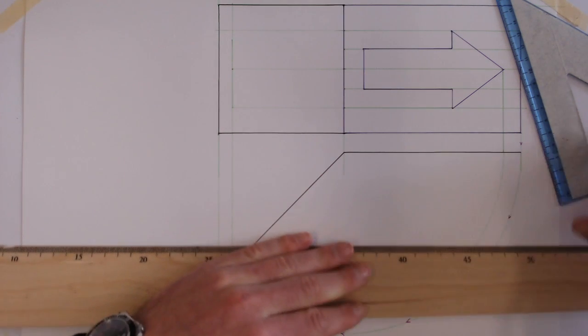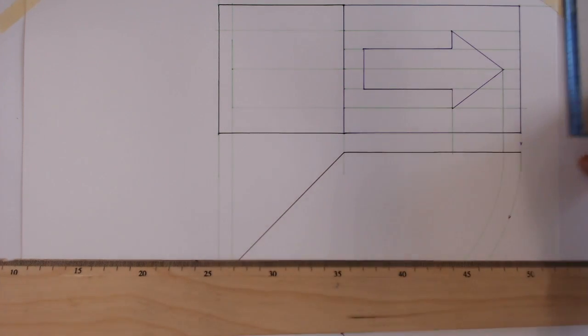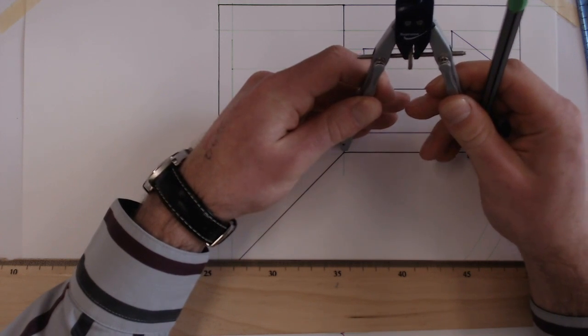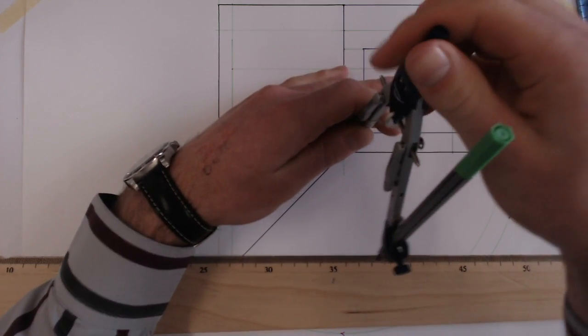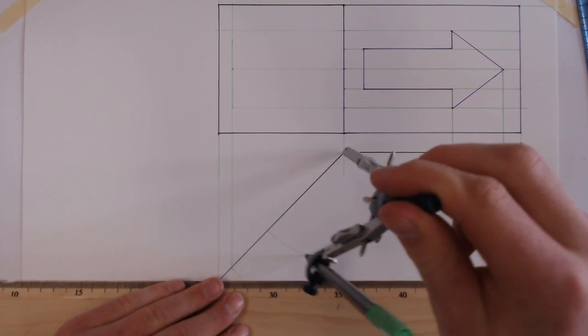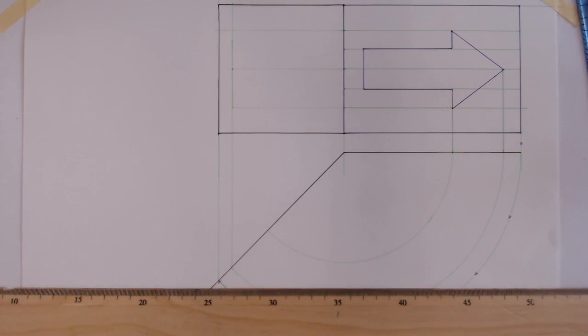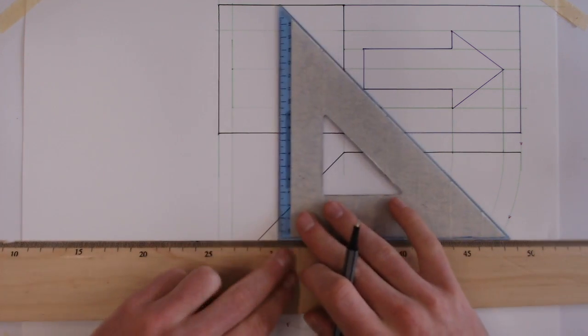To do that, we bring the line down till it hits the hinge line. Rotate the whole thing around. We're now looking in here. Let's draw it up.